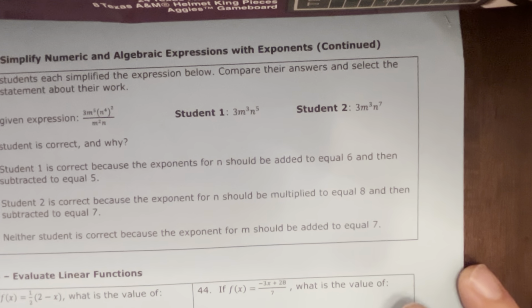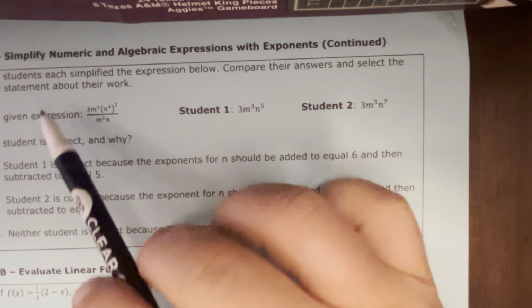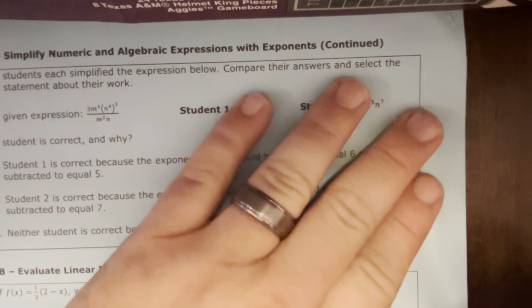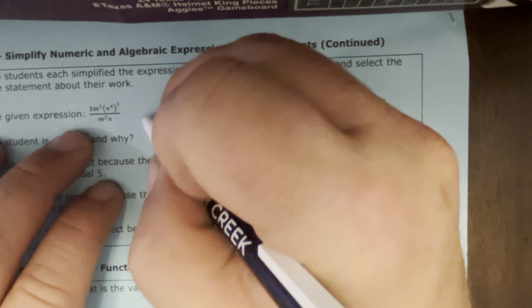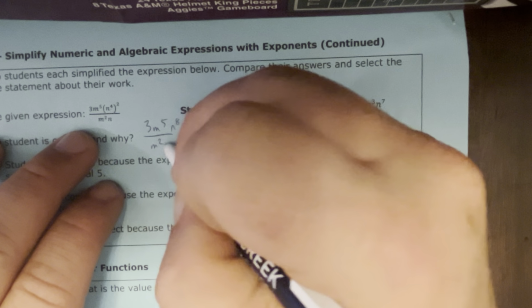All right. And the last page. Two students each simplify the expression below, compare their answers, and select the true statement about their work. I'm going to ignore theirs and just do it myself. So we have 3m to the 5th n to the 8th over m squared n.